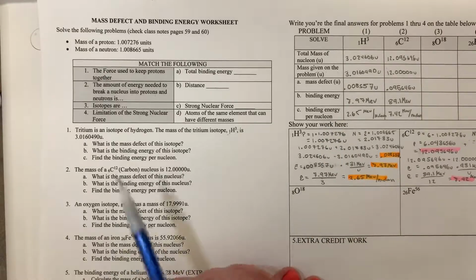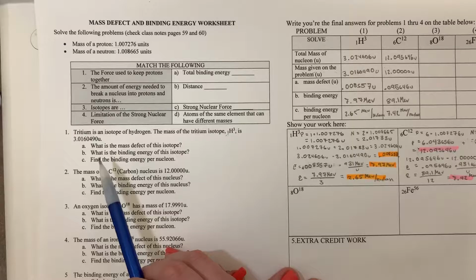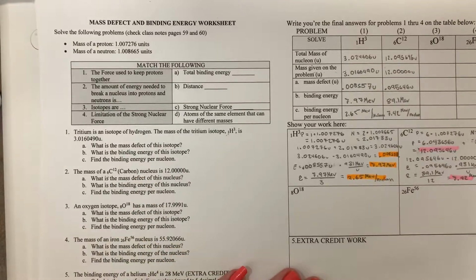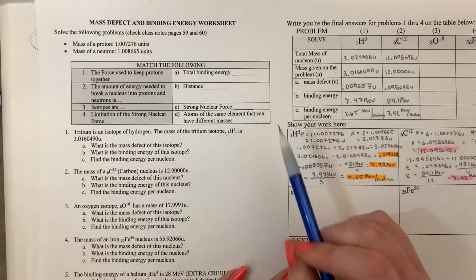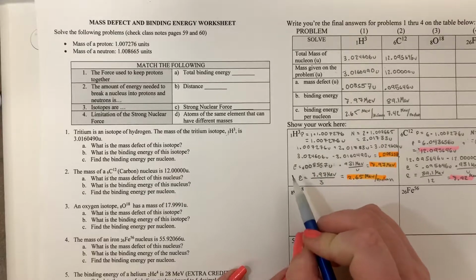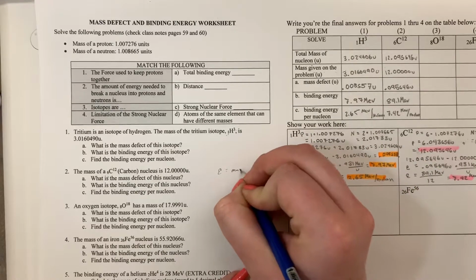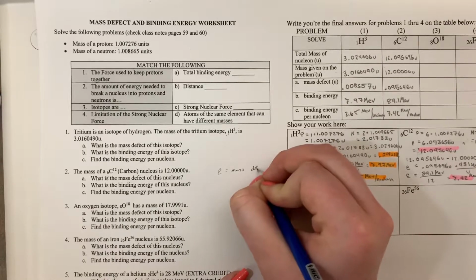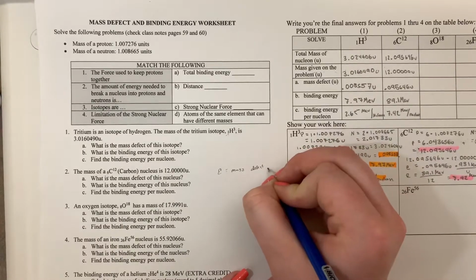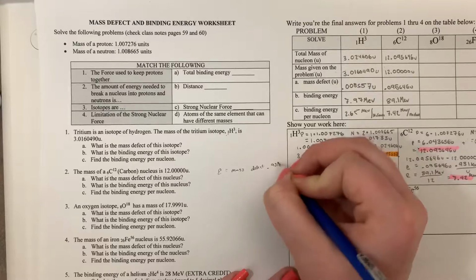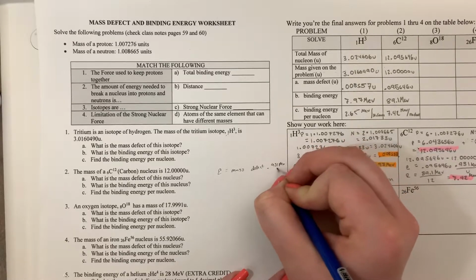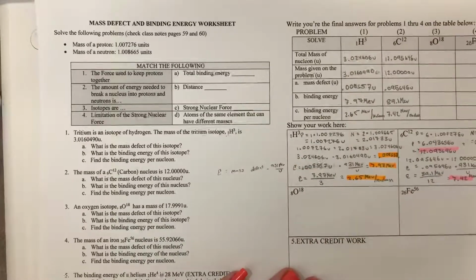The next question it asks us over here is, what is the binding energy of the isotope? So to find this, you have to use the formula E equals the mass defect times 931 MeV over u.